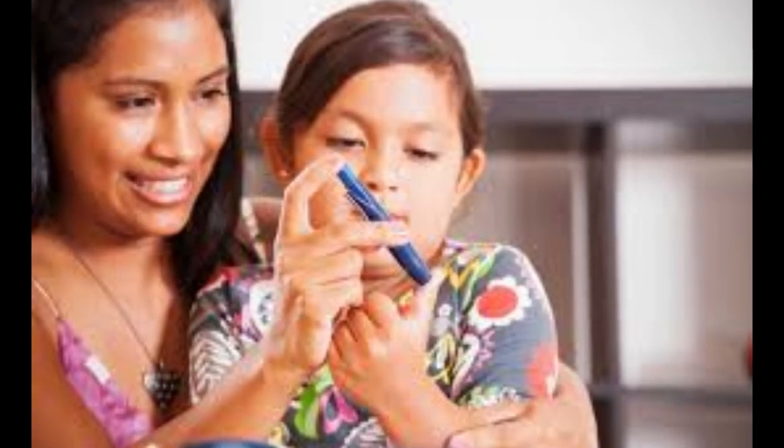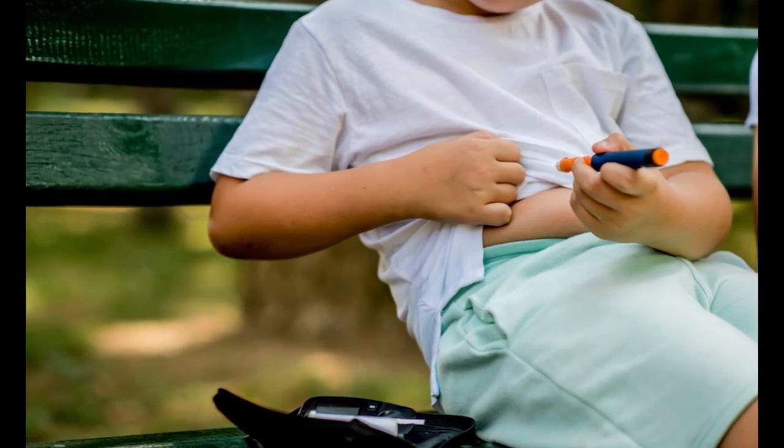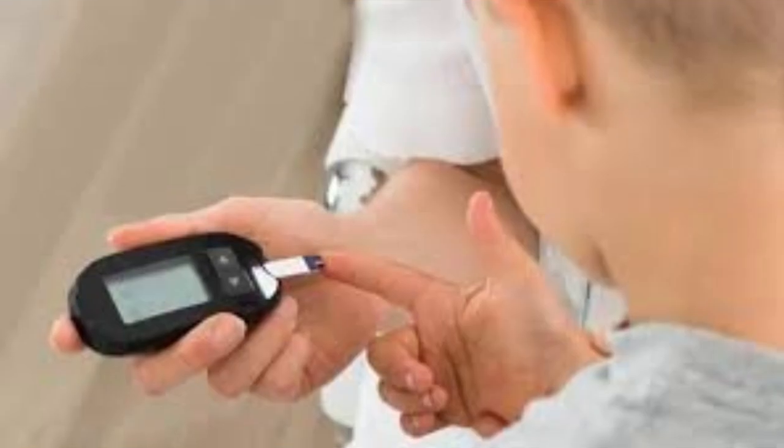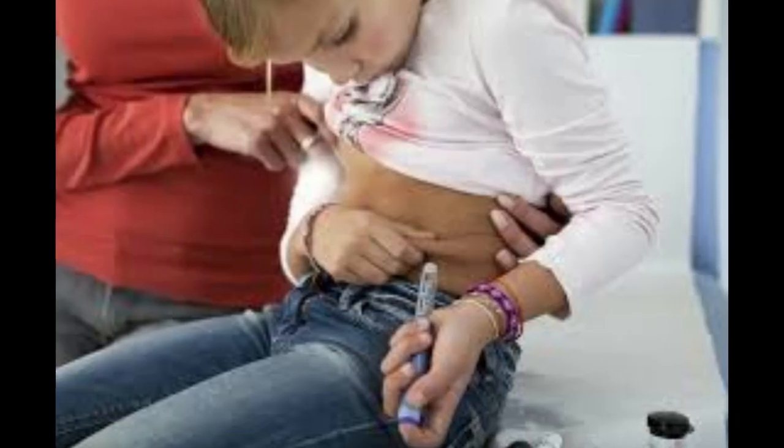Think of it this way. Both types involve insulin, which is essential for the body to use glucose for energy, right? But the root cause of the problem is completely different. So let's start with type 1 diabetes.